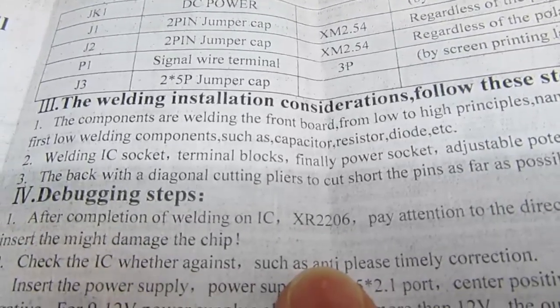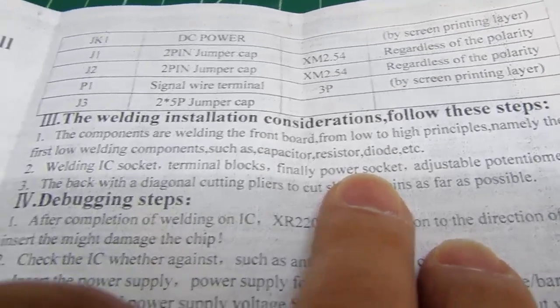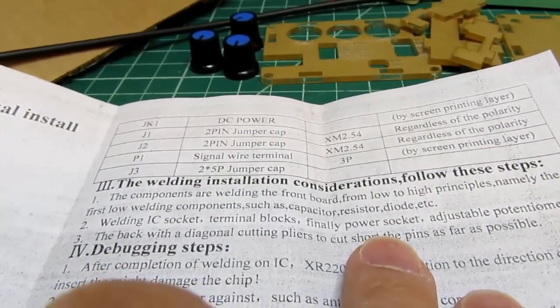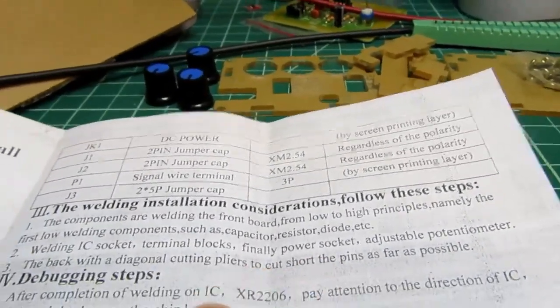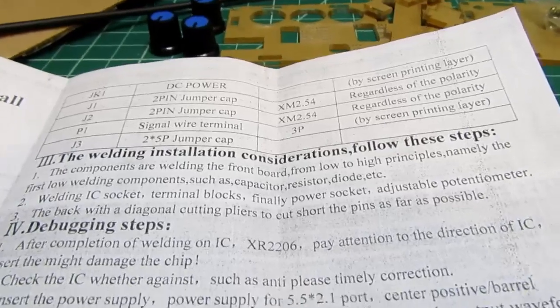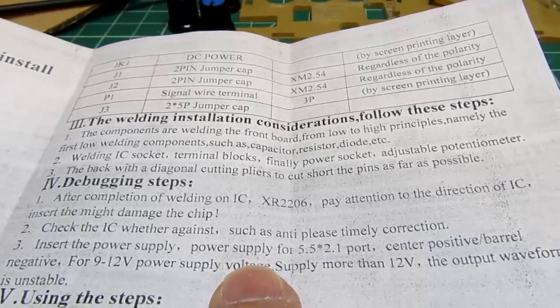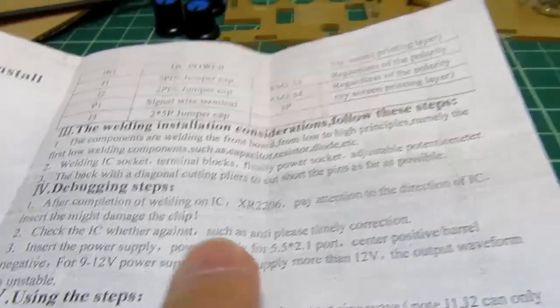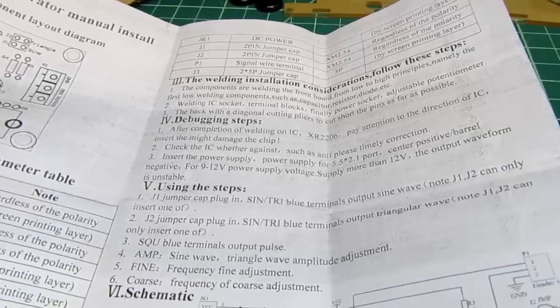The components are welding the front board from low to high principles, namely the first low welding components, such as, lots of commas in here, capacitor, resistor, diode, etc., welding IC socket, terminal blocks, finally the power socket, adjustable potentiometer, the back with diagonal cutting pliers to cut the short pins as far as possible. So yeah, kind of Chinglish, but should be adequate.